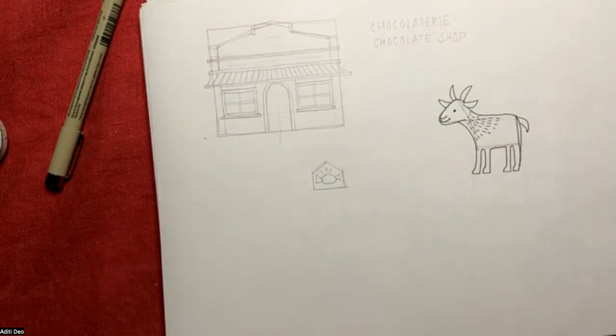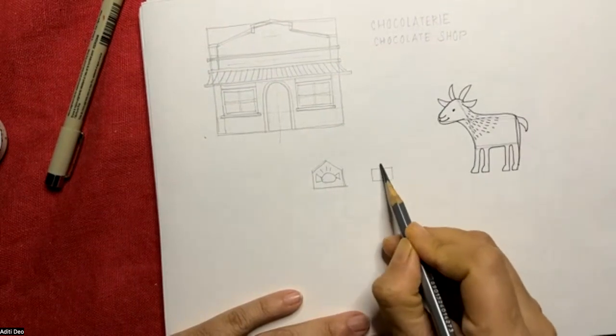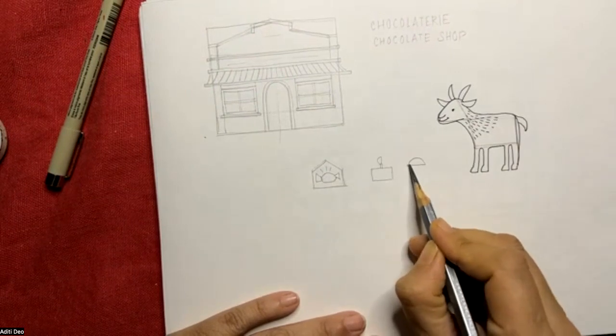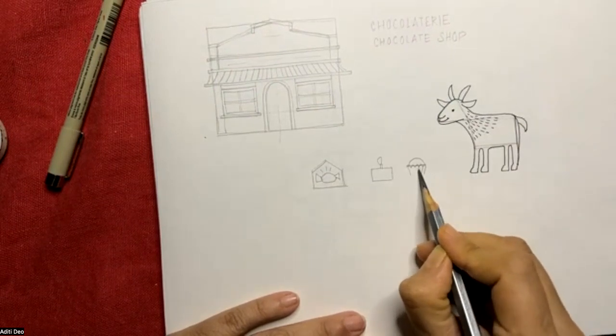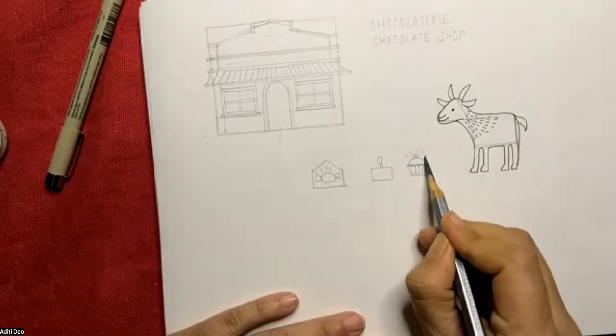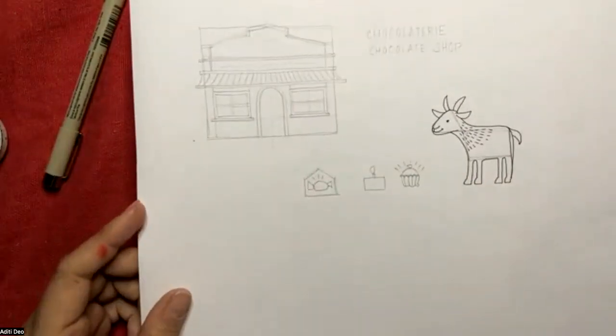Or you can draw a cake. Or I also like muffins or cupcakes. And this can be your little sign on top of your shop.